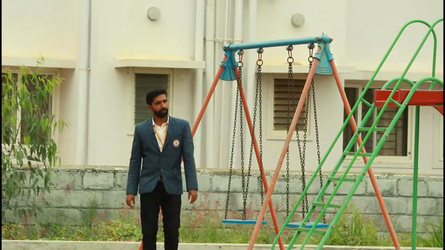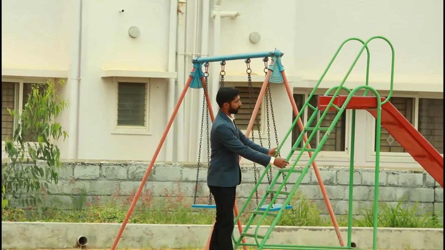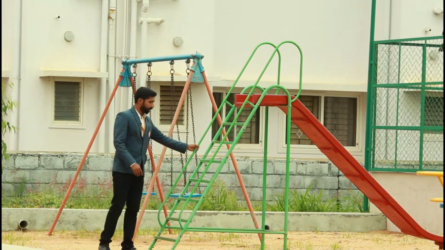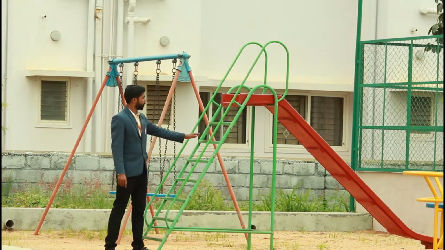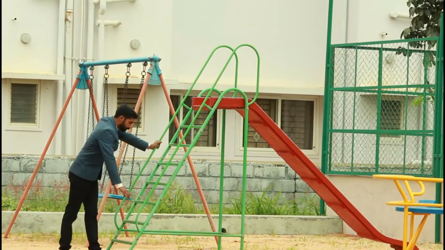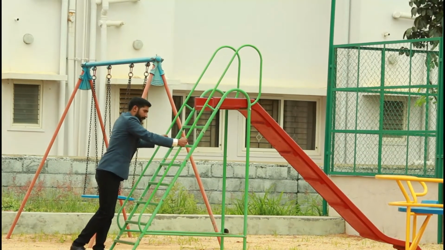And now you can see another thing over here. Do you know what this is? Yeah, this is a slide. Here you can see a ladder which we used to climb. Right. So on the ladder you can see some steps over here and a rod here to hold our hands.